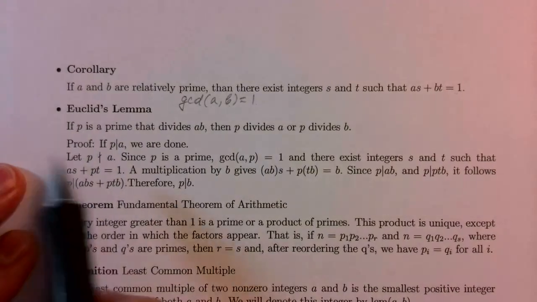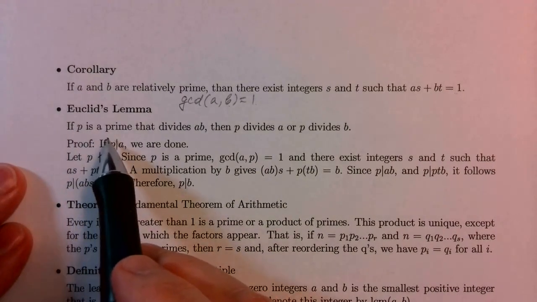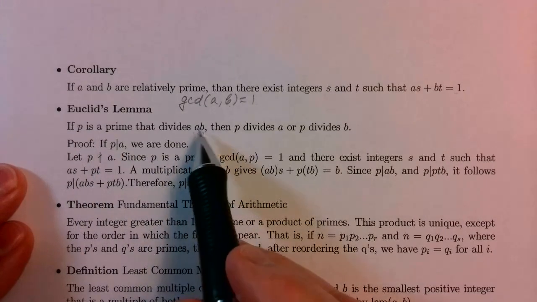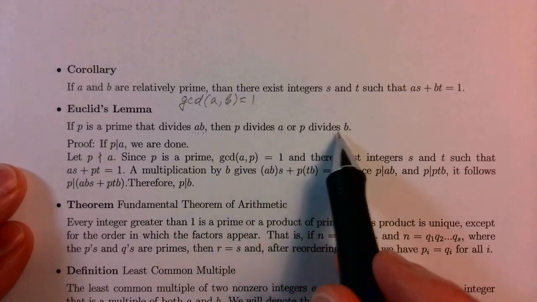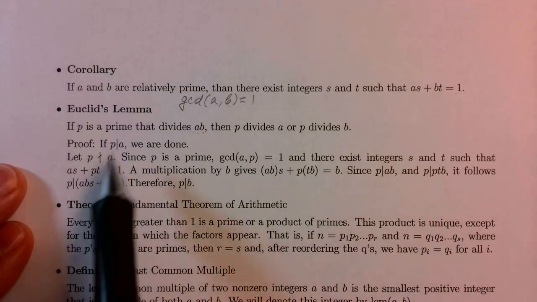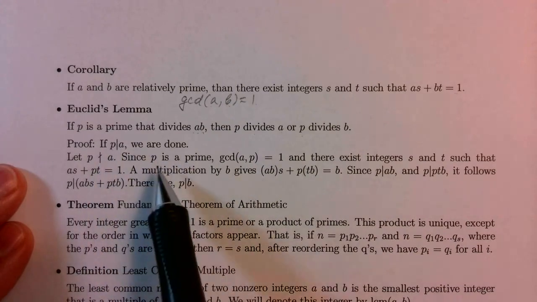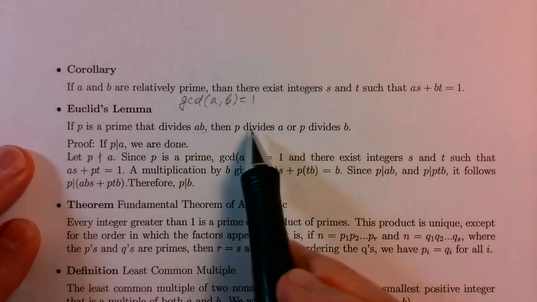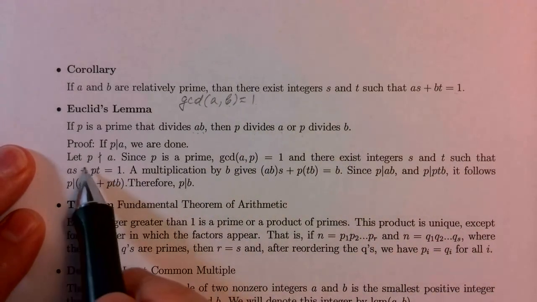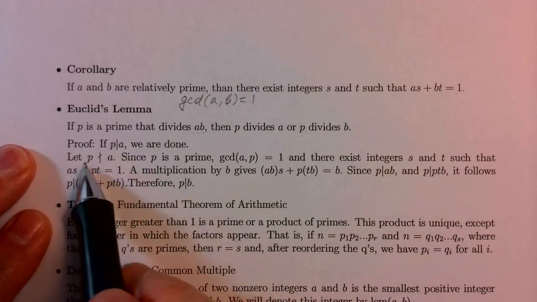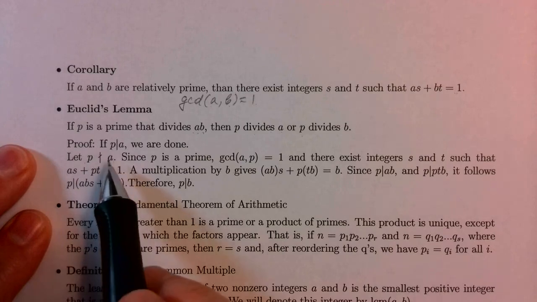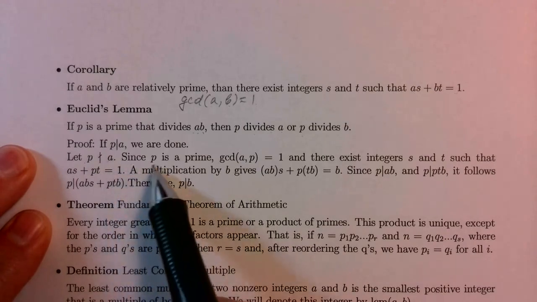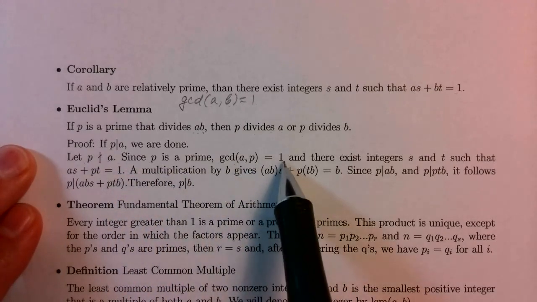Euclid's lemma: if P is a prime that divides the product of two integers A and B, then P divides A or P divides B. Proof: if P divides A, we don't have anything to prove. The conclusion is true. So let's consider the other case. P doesn't divide A. Our goal is to prove that P divides B.